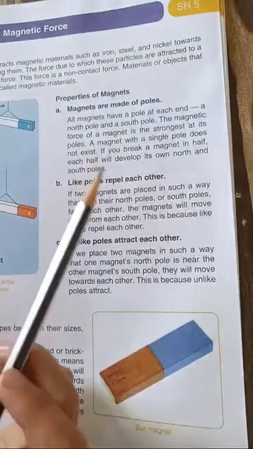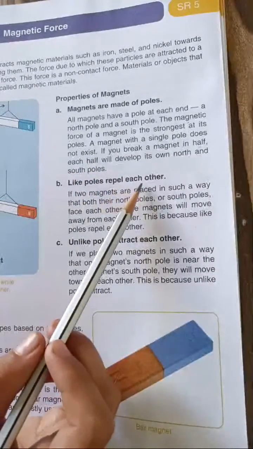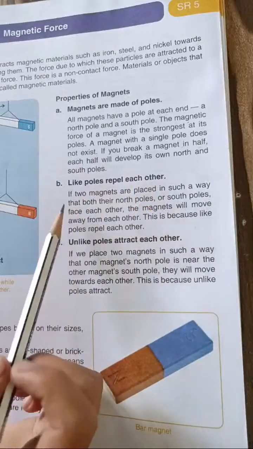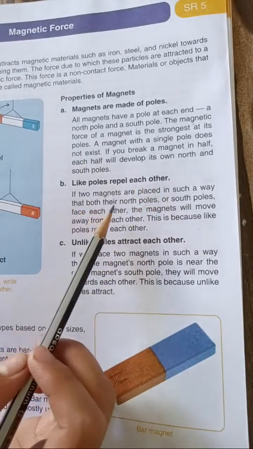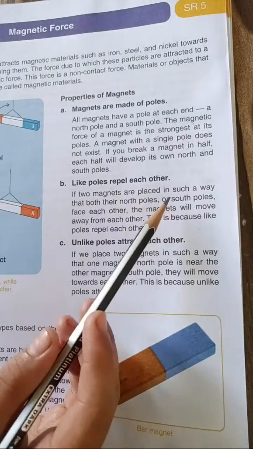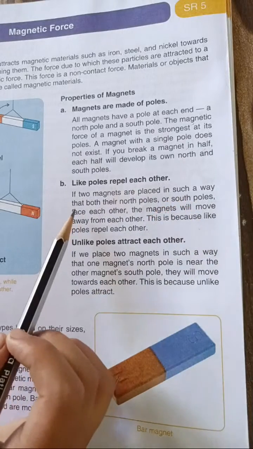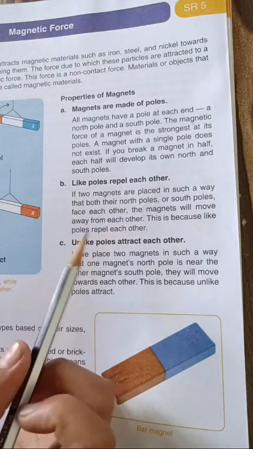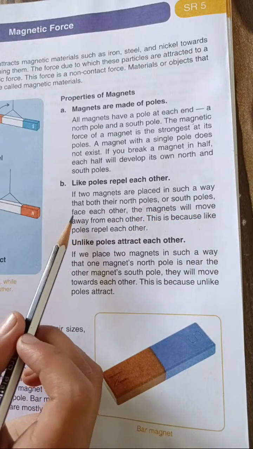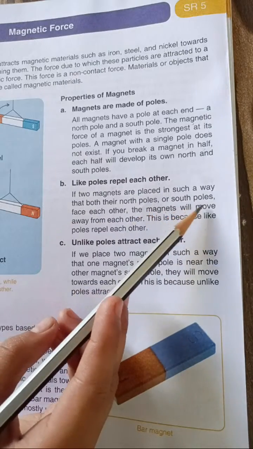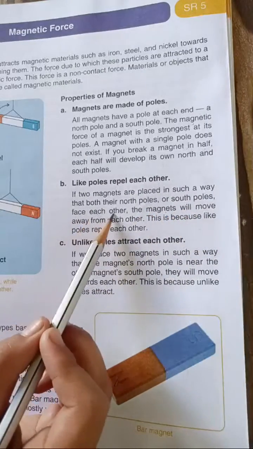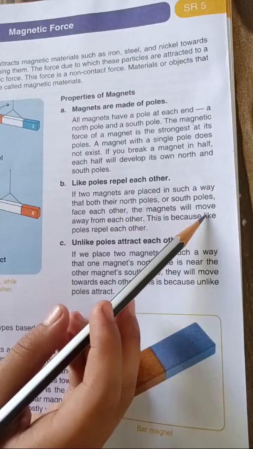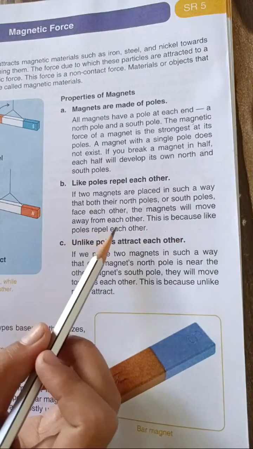Like poles repel each other. If two magnets are placed in such a way that both their north poles or south poles face each other, the magnets will move away from each other.